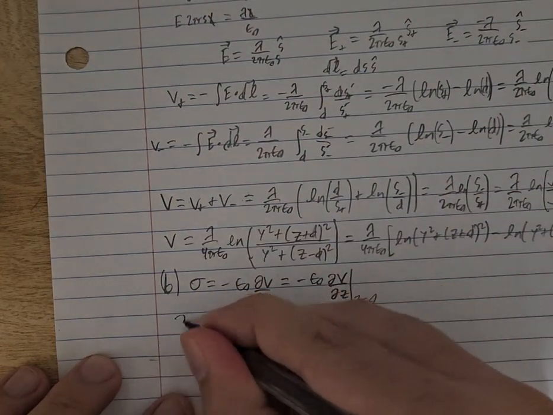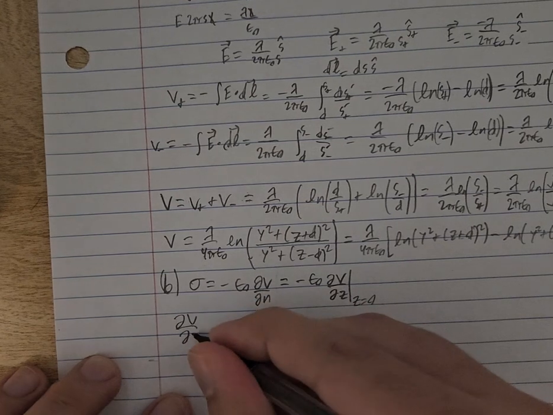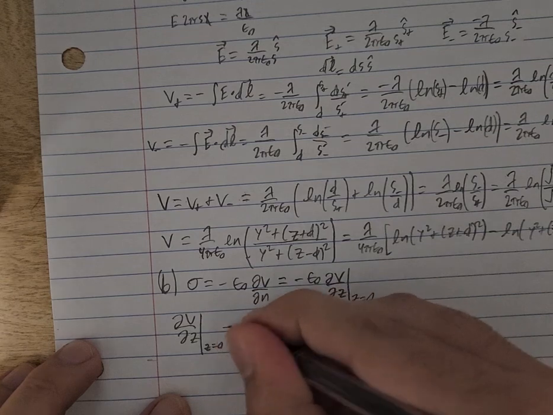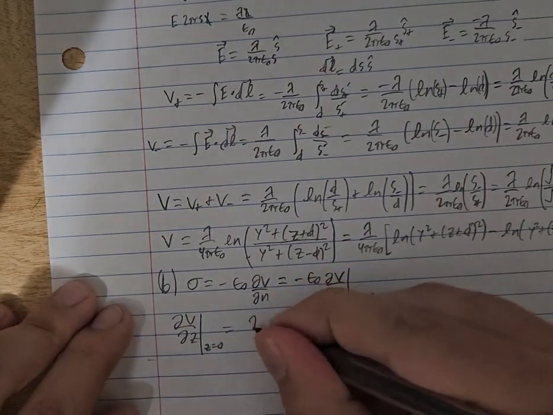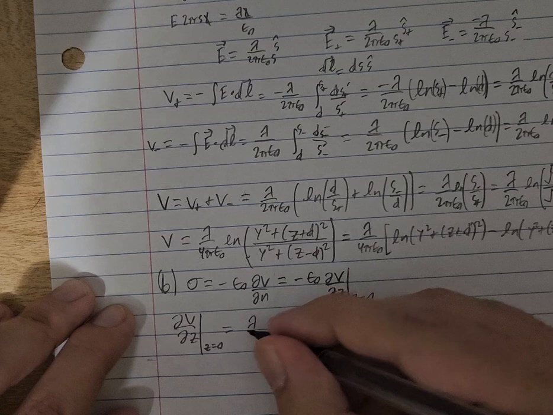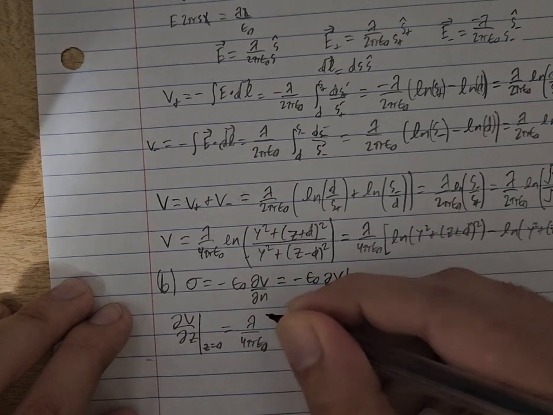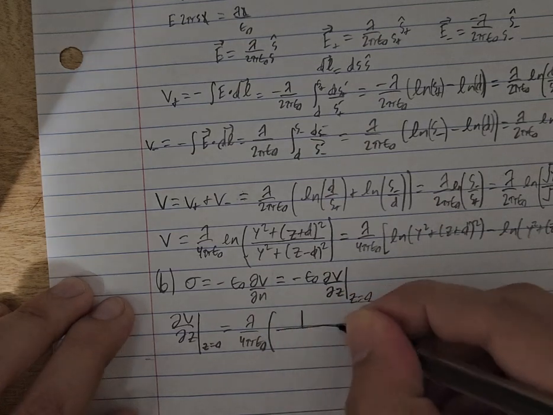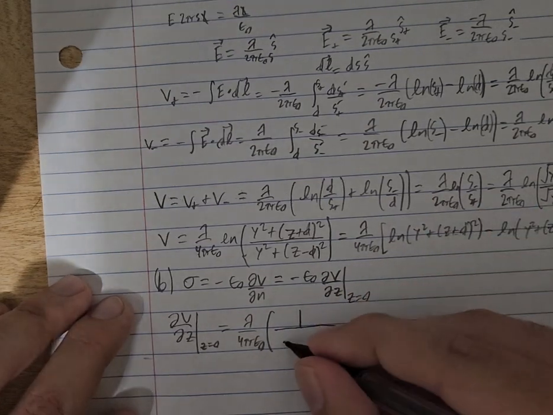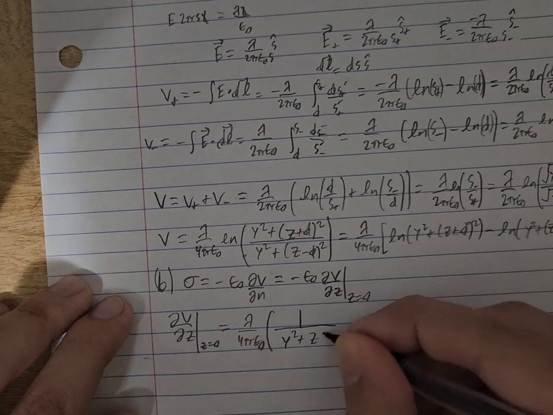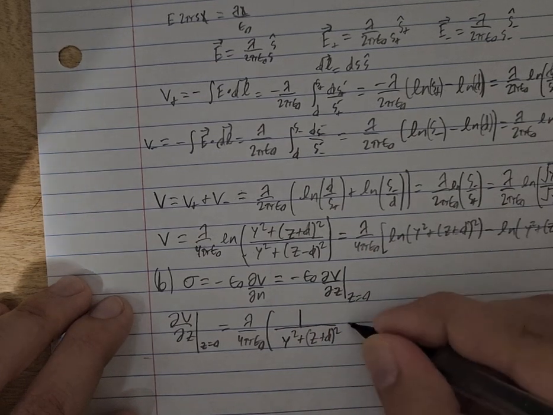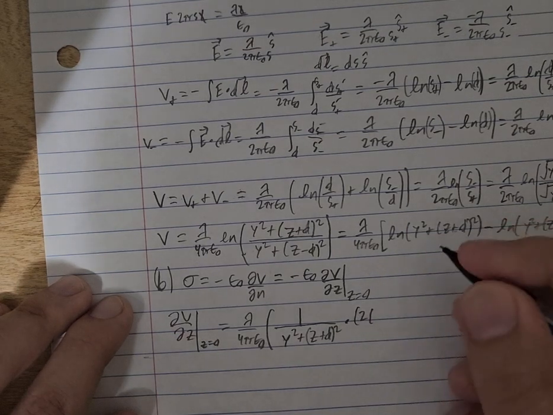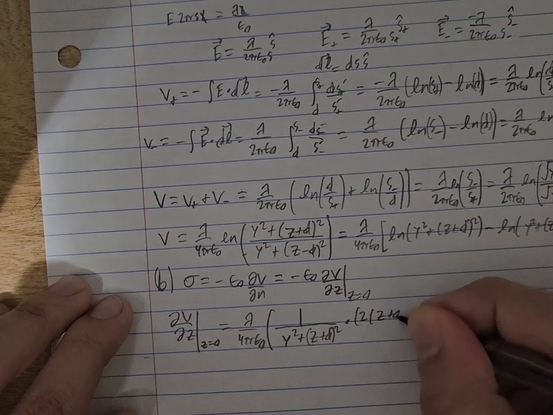So we could take this derivative at the surface, making z equal to 0. So this lambda over 4 pi epsilon naught will come out. And then we're going to take the derivative of this natural log, giving us 1 over y squared plus z plus d squared. We're going to do the chain rule, giving us a derivative of 2 times z plus d.